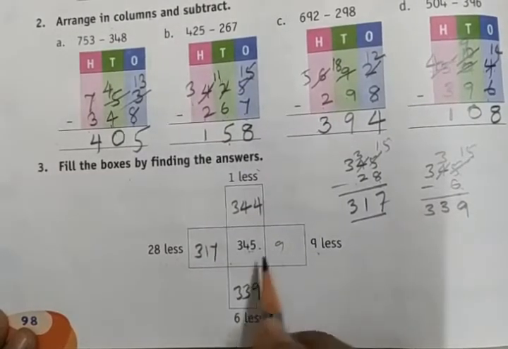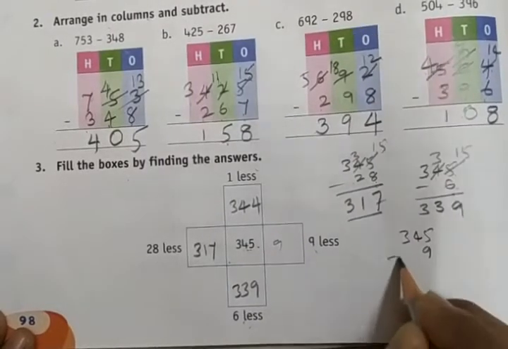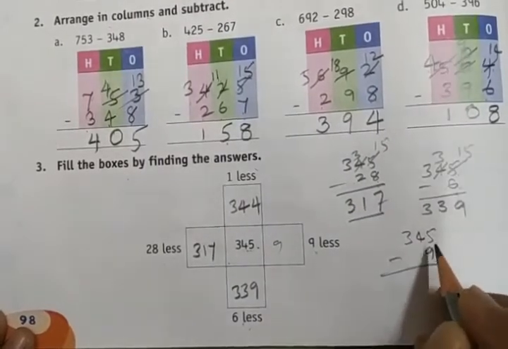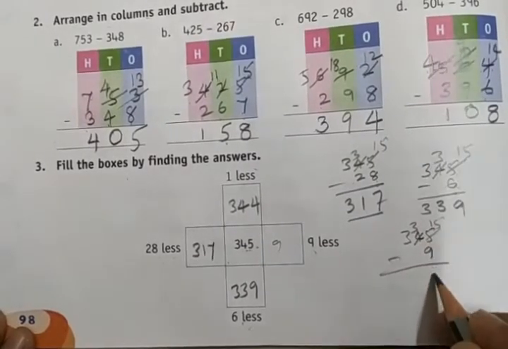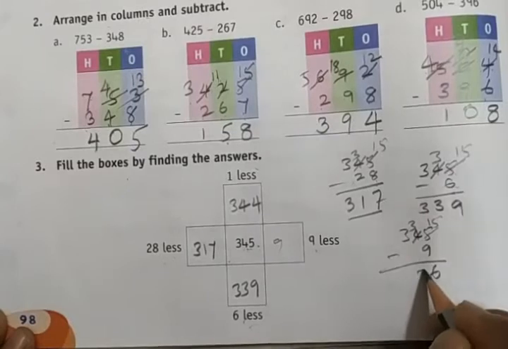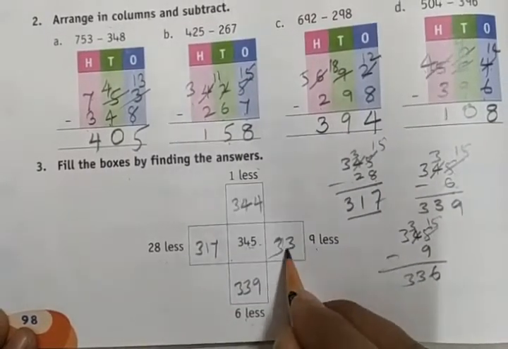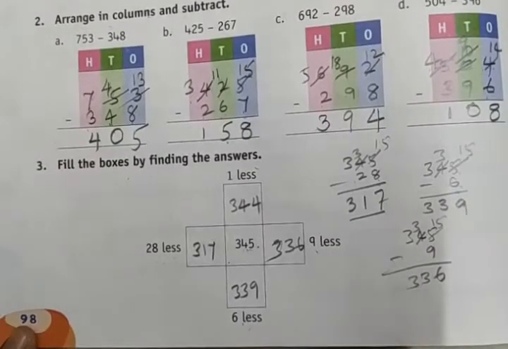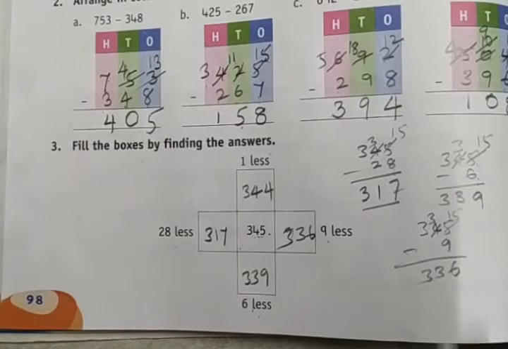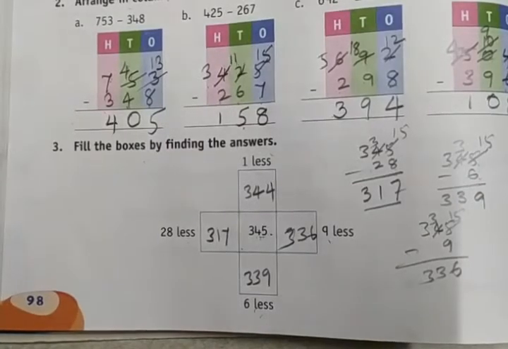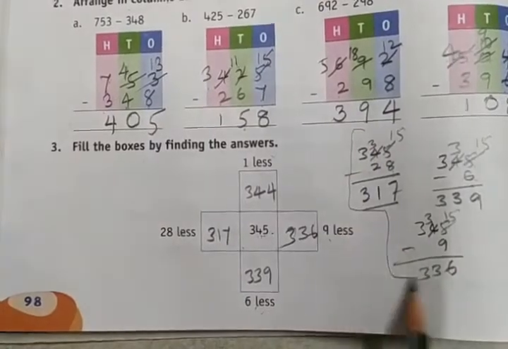Okay. Then 9 less means 345 minus 9. 5 minus 9 is not possible. Here it will become 3. Here it will become 15. 15 minus 9 is 6. And 3 as it is. And again 3 as it is. 336. Okay. So this is how to fill the boxes by finding the answer. We have filled it. So here it is rough work.